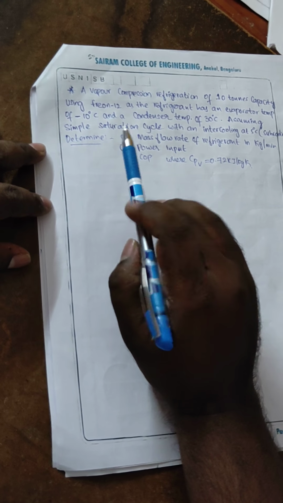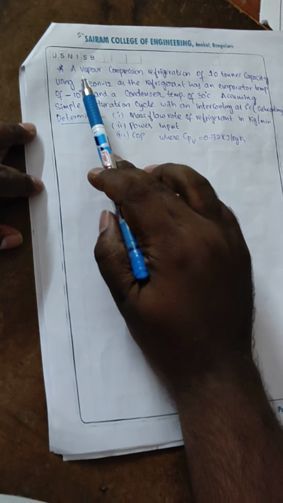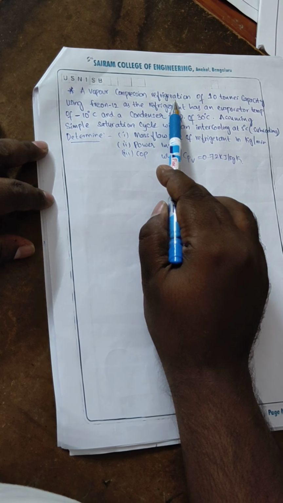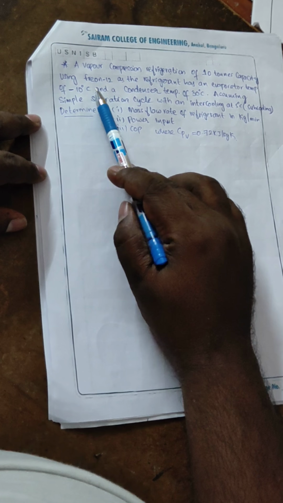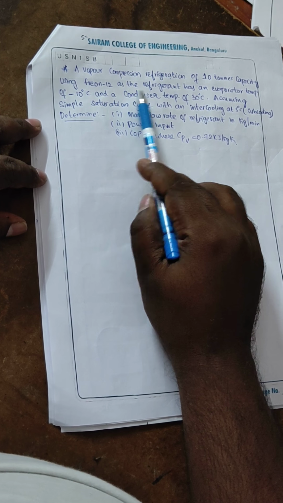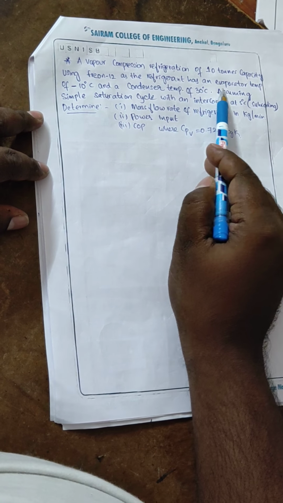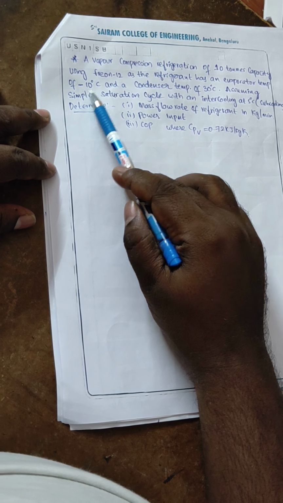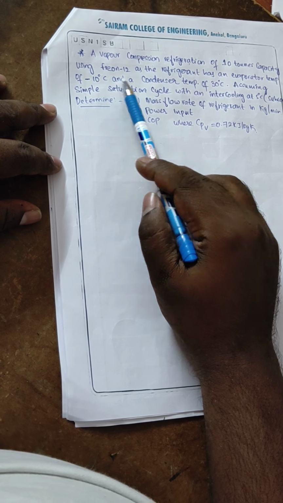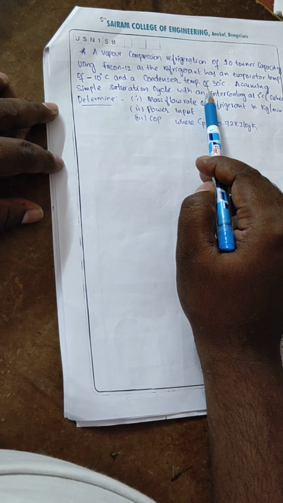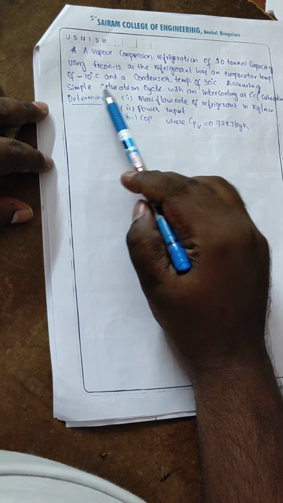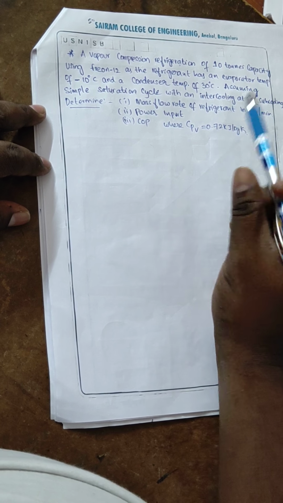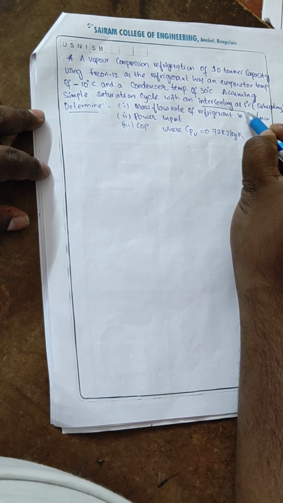The question goes like this: a vapor compression refrigeration of 10 tons capacity using Freon 12 as refrigerant has an evaporator temperature of minus 10 degrees Celsius and a condenser temperature of 30 degrees Celsius, assuming a simple saturation cycle with an intercooling at 5 degrees Celsius.